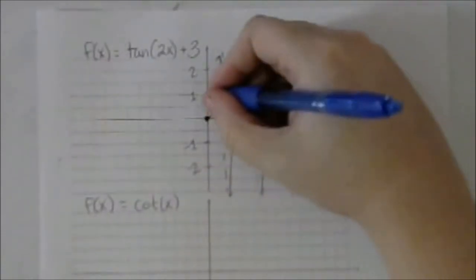Now with the tangent graph, because my asymptotes are already dotted, I tend not to dot my sketch. Instead, I'm going to switch colors to indicate my final answer. The last thing I need to do to this graph is raise each of my points up 3.